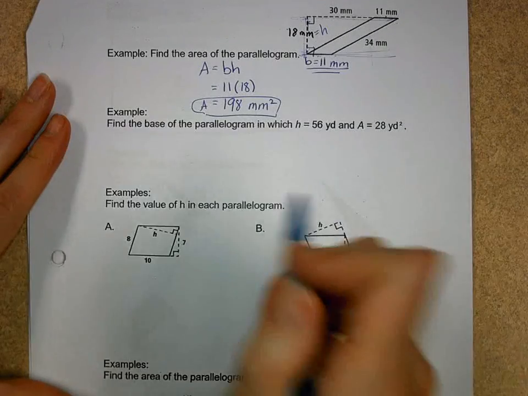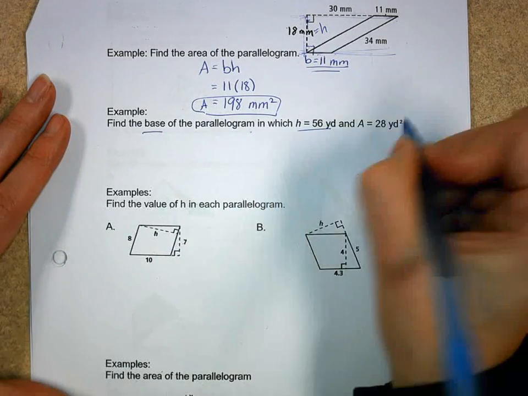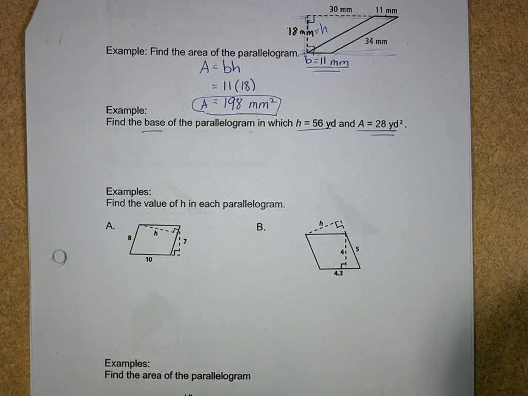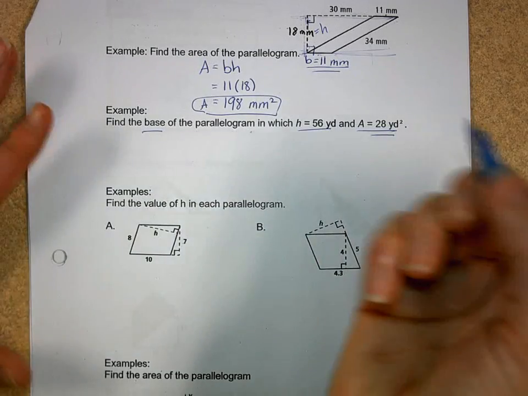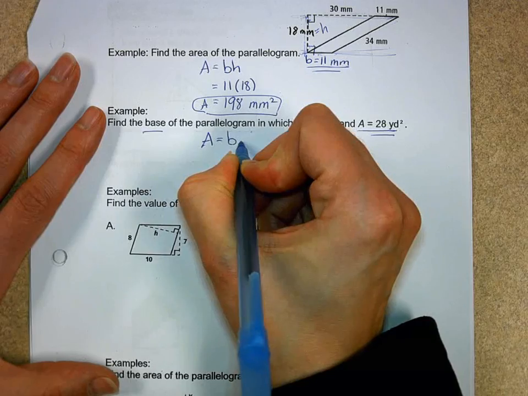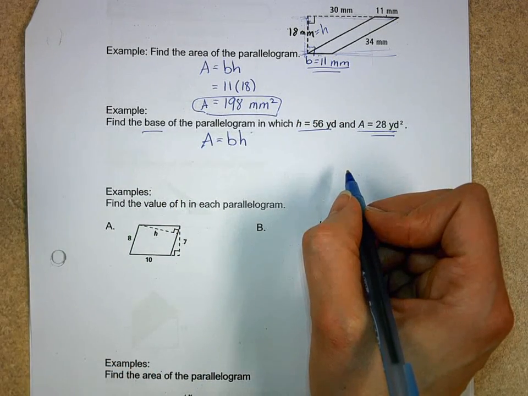Now look at the next one. It says find the base of a parallelogram in which the height is 56 yards and the area is 28 square yards. Basically, again, I'm going to call this a work backwards problem because I know the end result. I already know what the area is. So when I do this one, the work backwards problems, I start the same way. Area equals base times height. And then I plug in what I know, and it helps me solve for what's missing.